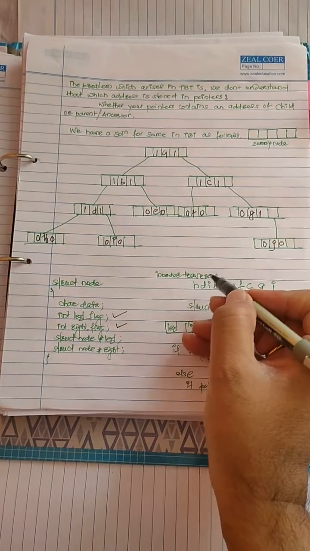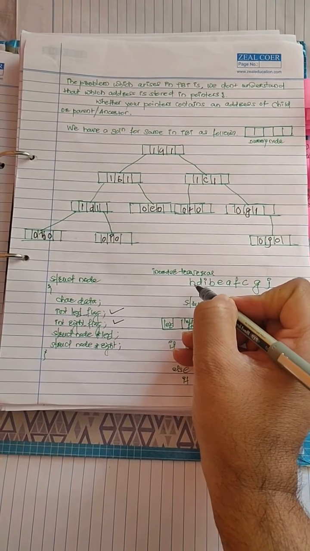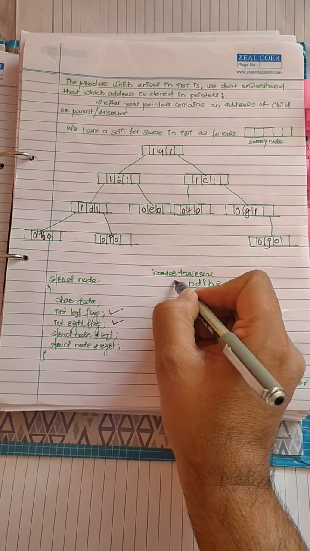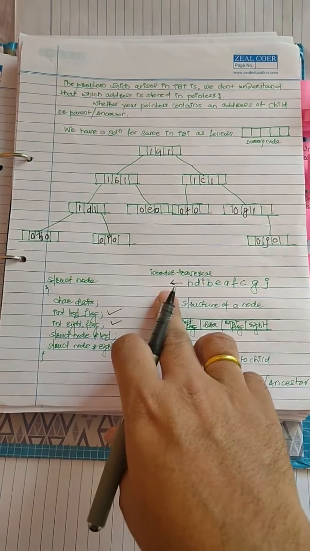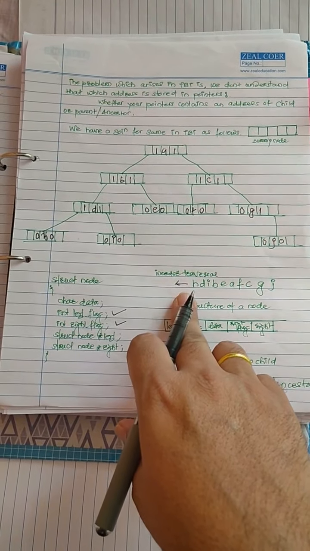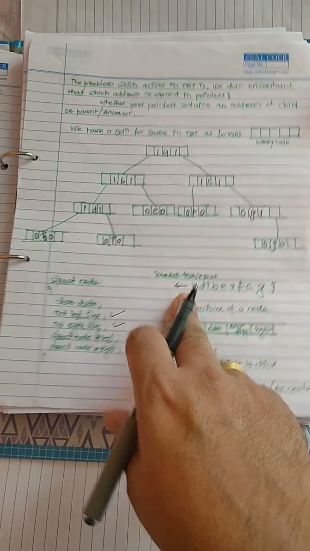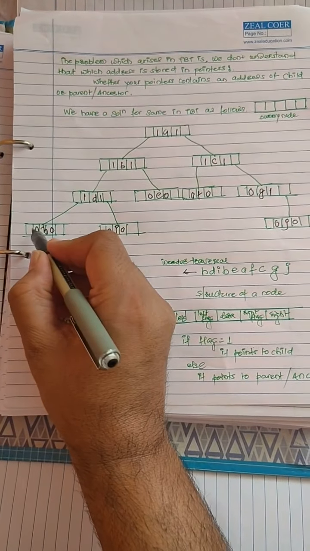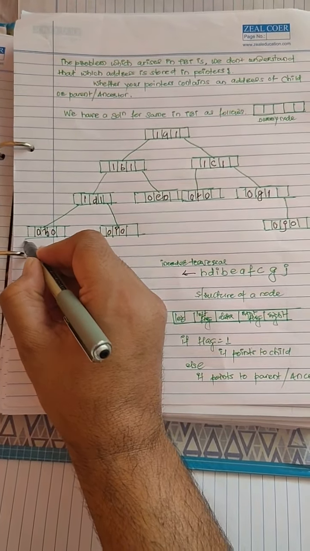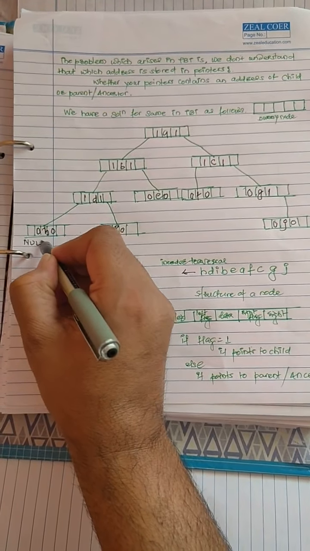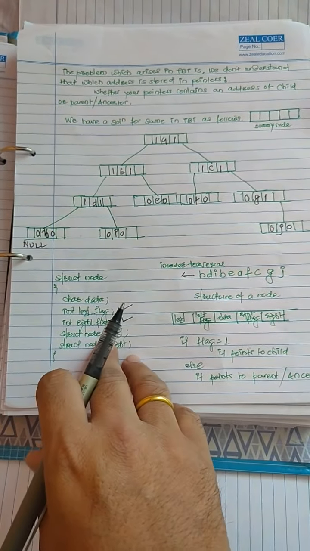Now in this case, what will happen? H doesn't contain any predecessor. So what does it mean? It means that I have to keep this value as null.